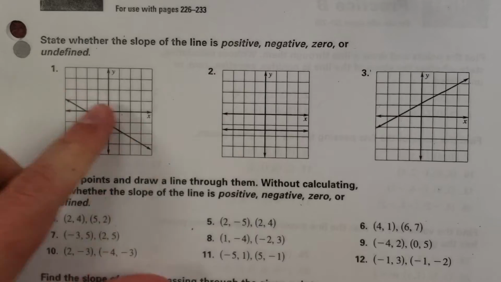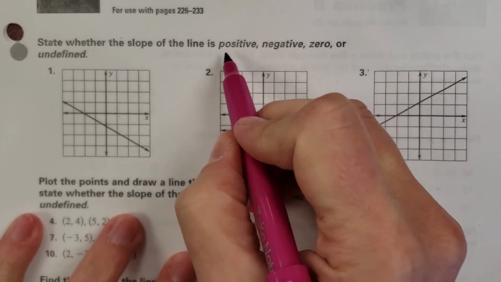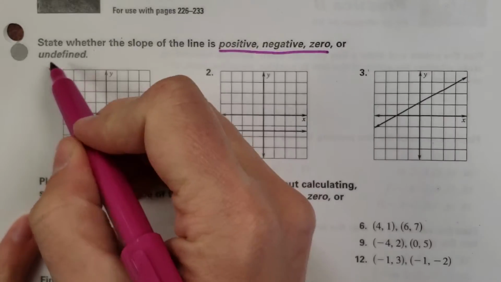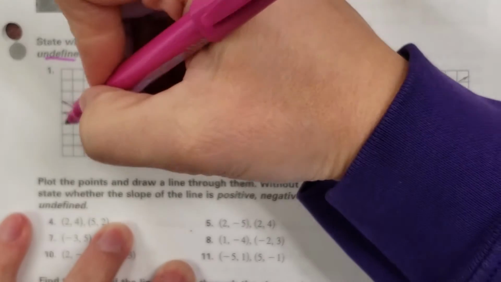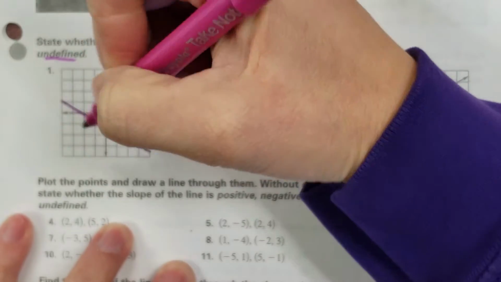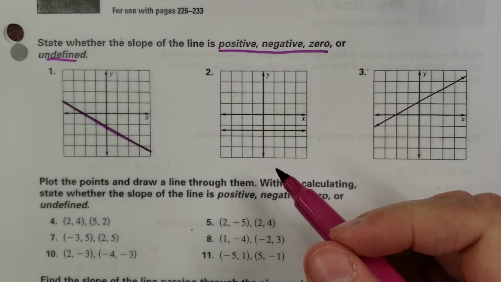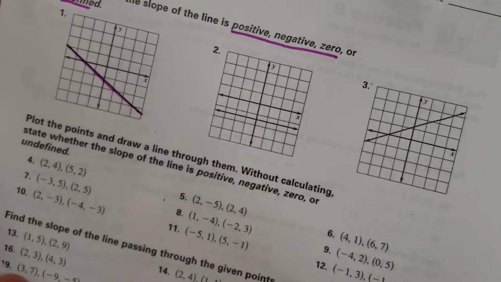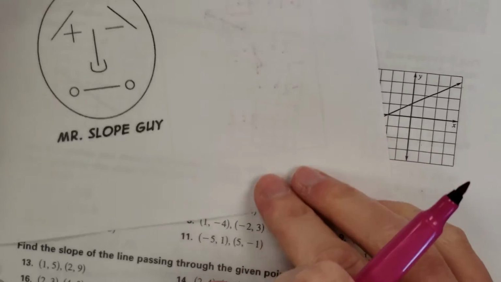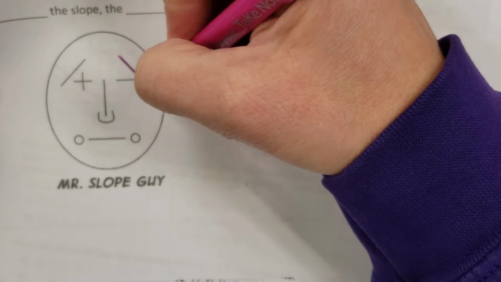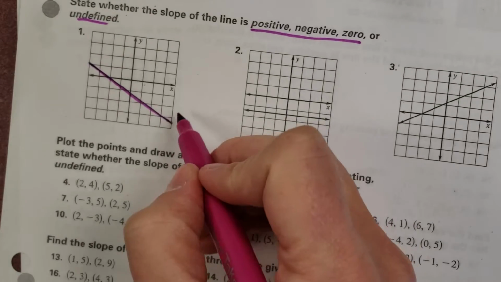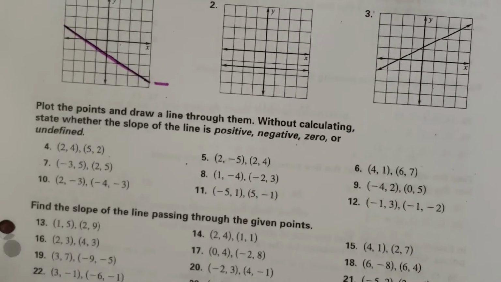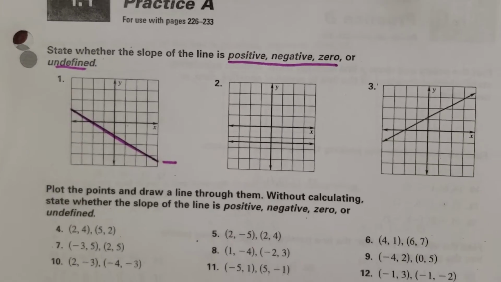And so for 1, 2, and 3, you were to tell if that's a positive, negative, 0, or undefined line. So for example, like this one, you might need to use Mr. Slope Guy. Remember him? So a line that goes in this direction, like this, would be a negative slope. Let me just write a little negative sign. I'll let you do the next two.